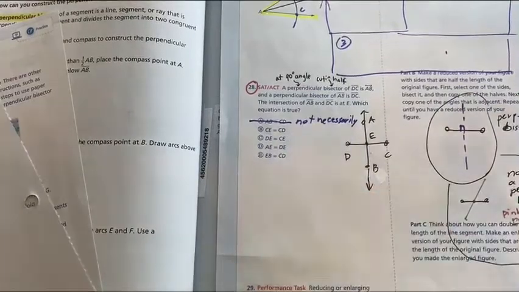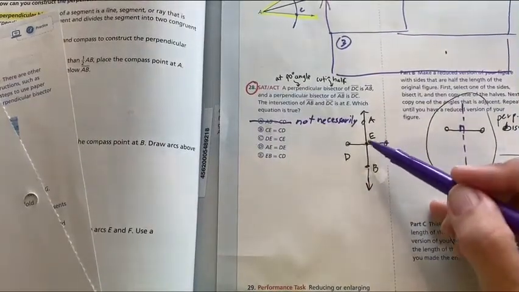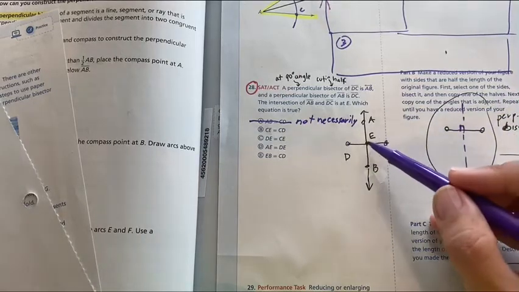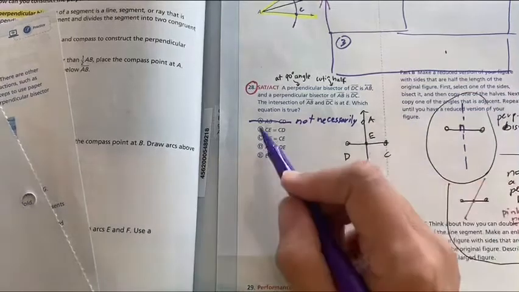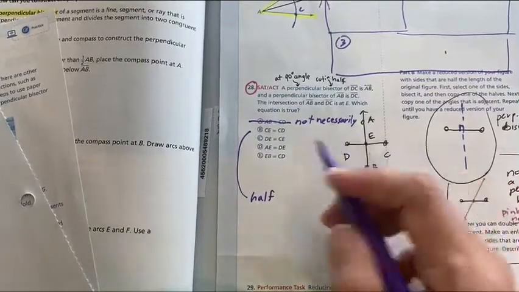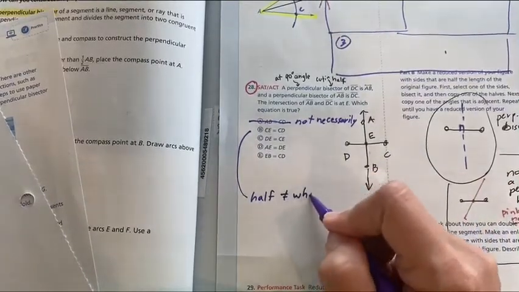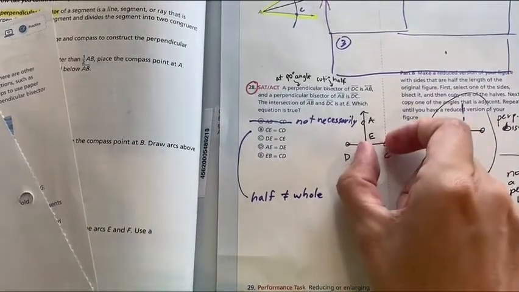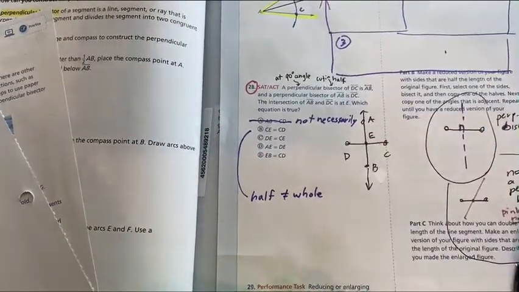CE and CD. CE and CD. That can't be true. CE is half, and CD is the whole thing. So half is not equal to the whole. This 1 centimeter is not equal to 2 centimeters.